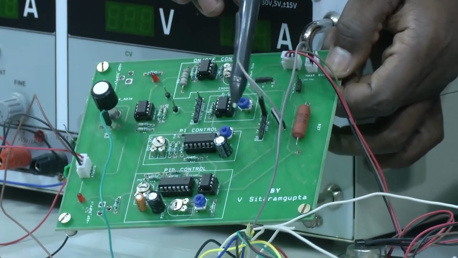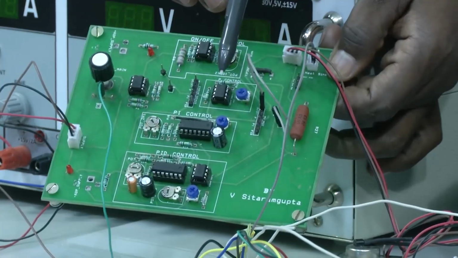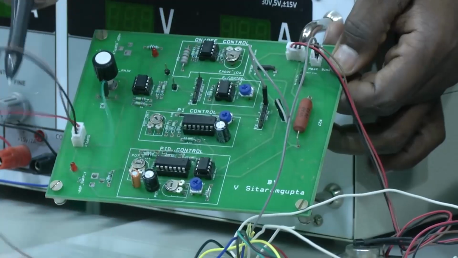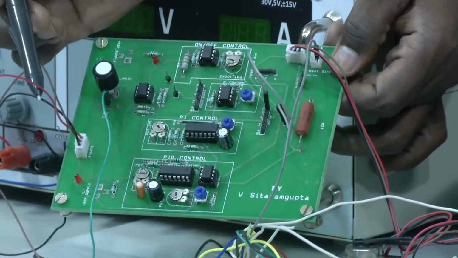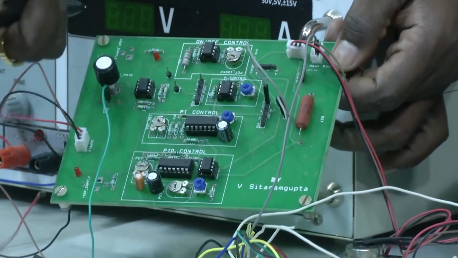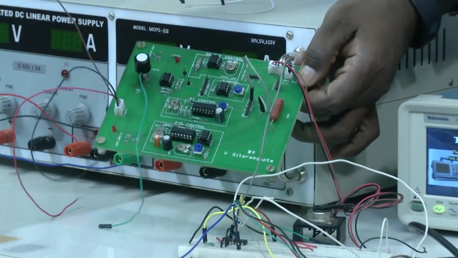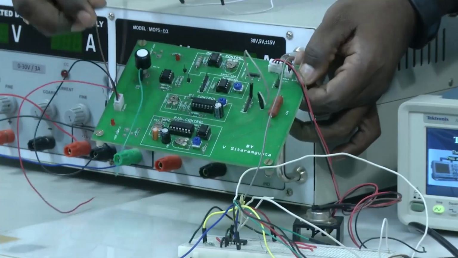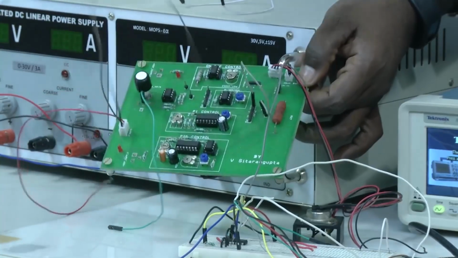Since we are using different operational amplifiers and the operating voltage is plus or minus 15, that is completely set using this particular RMC connector, right. One end is plus 15, the other end is minus 15, and the middle part is our ground, right.